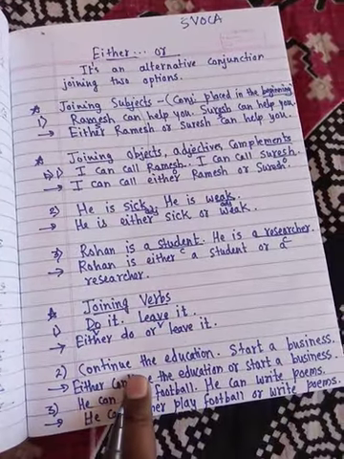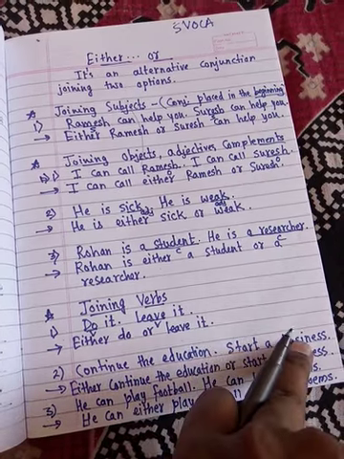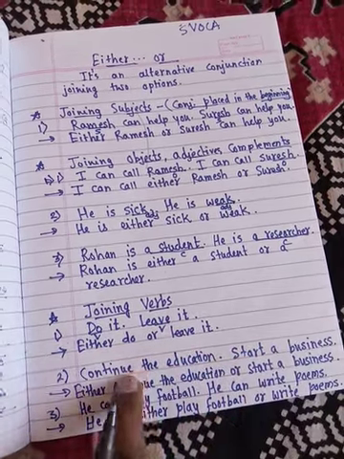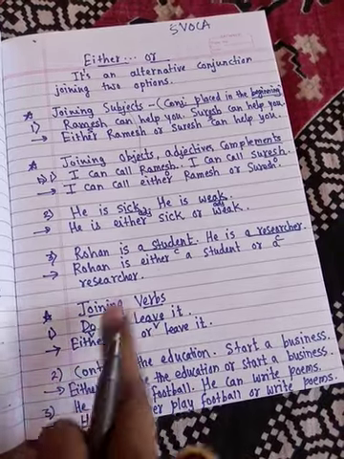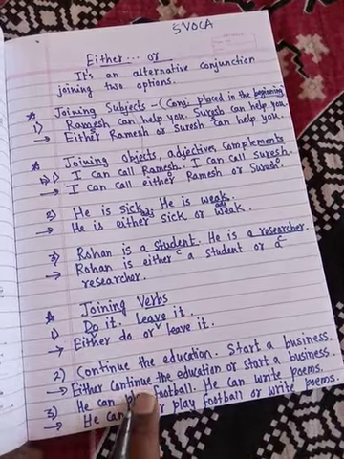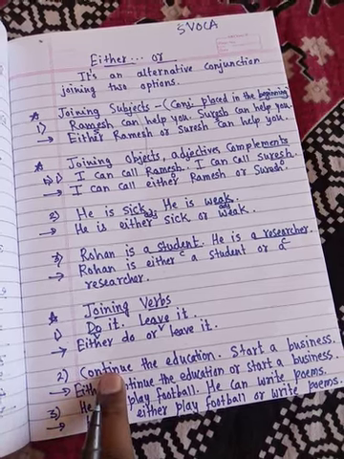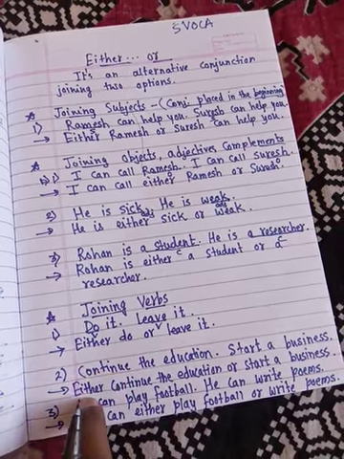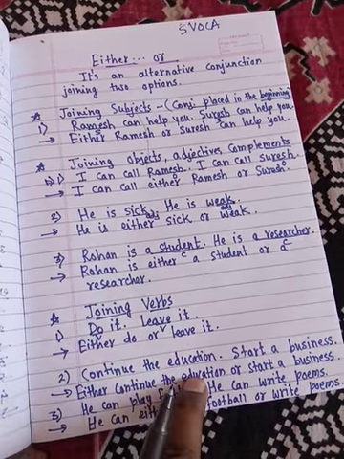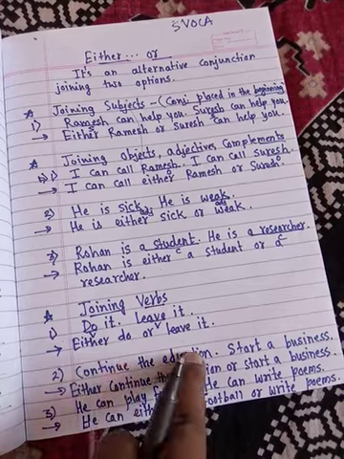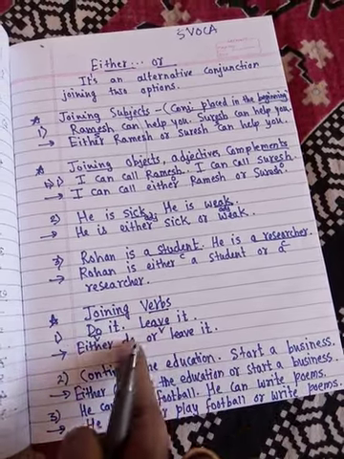Now look at the second example, continue the education, start a business. Here verbs are different and even objects are different. Here only verbs were different, objects were common. So here it is again an imperative sentence, both are imperative sentences, so the conjunction will appear in the beginning. Either continue the education. Now we cannot separate the object from the verb because objects are not common like this.